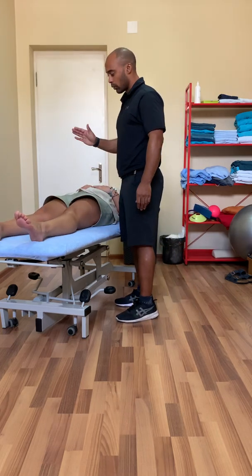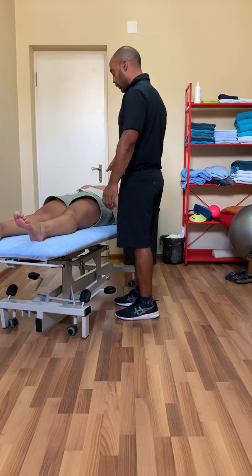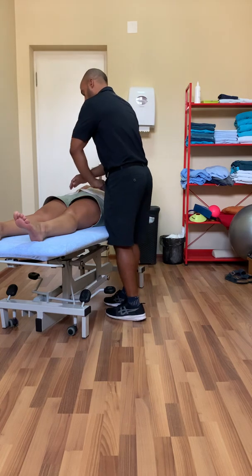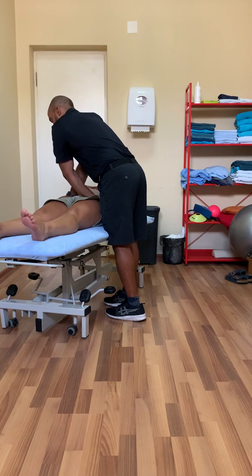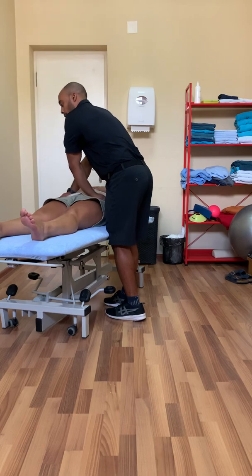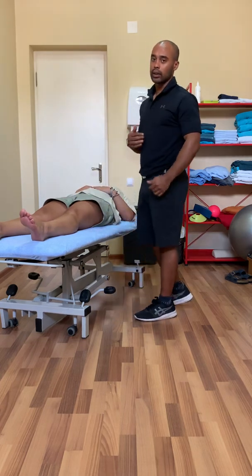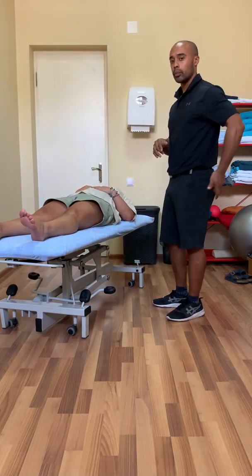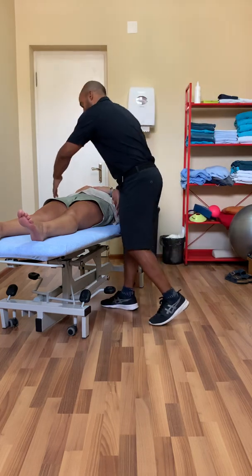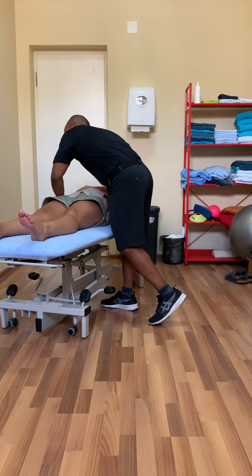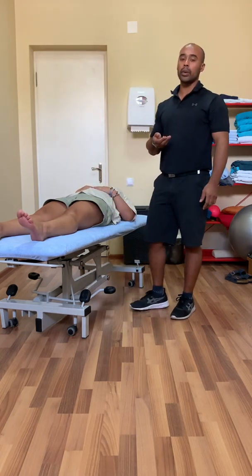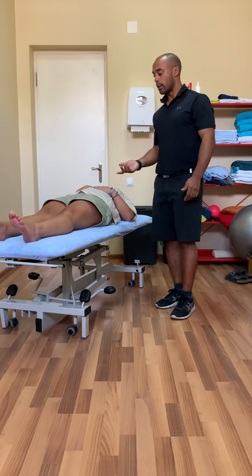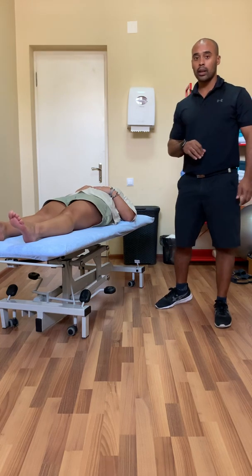Okay, so I'll start off assessing SIJ dysfunction first. So doing a distraction test, assessing for any pain, asking where the pain is, not leading the patient into telling me the pain is at the back. On top of that, I'll add a squeeze test, just to once again find out where any pain might be, and what the cause of that might be.